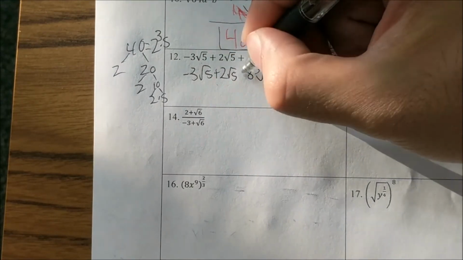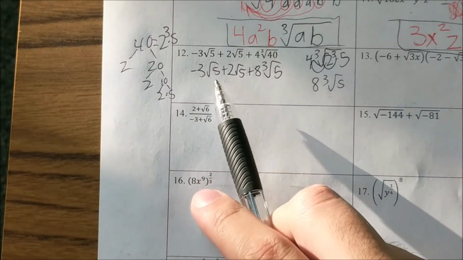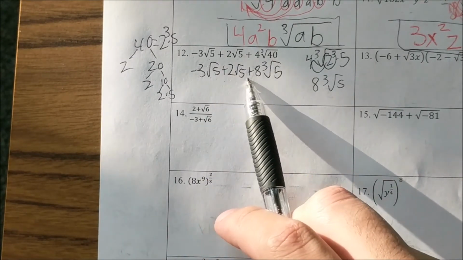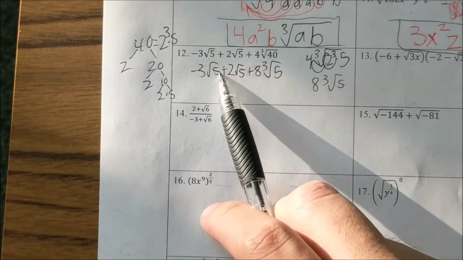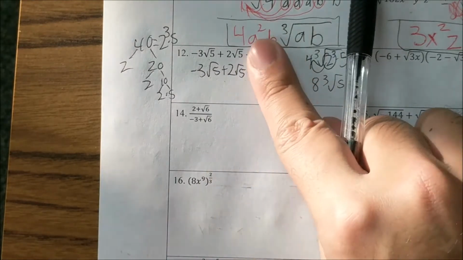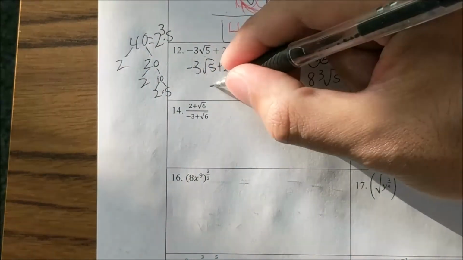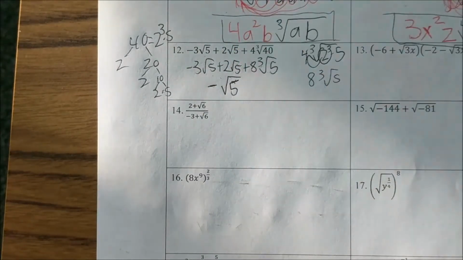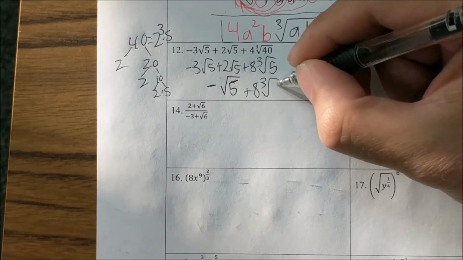Okay, so remember when adding and subtracting radicals, we need both the index and the radicand to match. So even though these are all 5s in the radicand, we can't combine the cube root with the square roots. So -3 of something plus 2 of that something means -1 of that something. But this one cannot combine with the other two, so we just leave them separate.